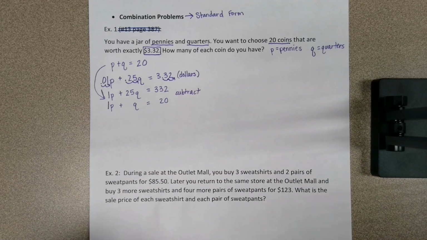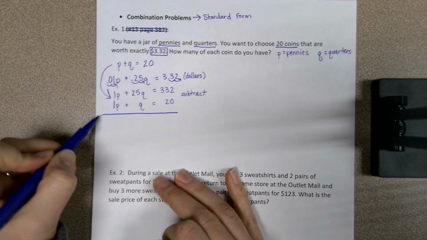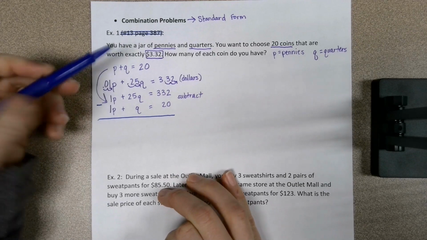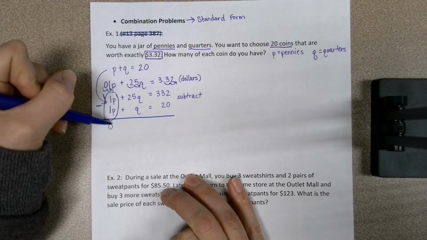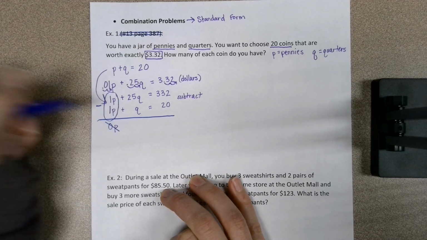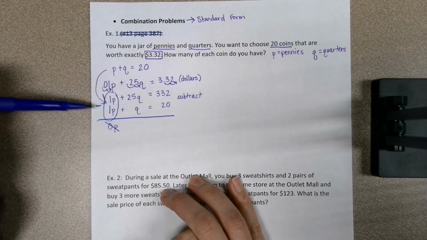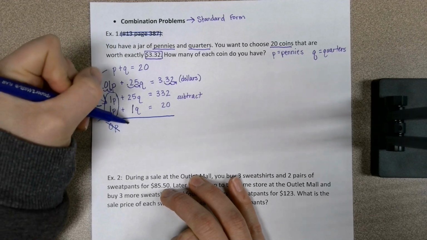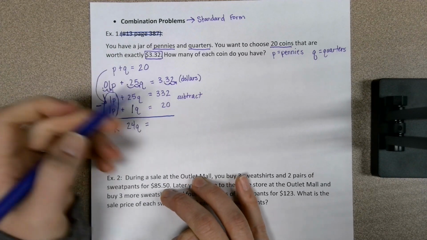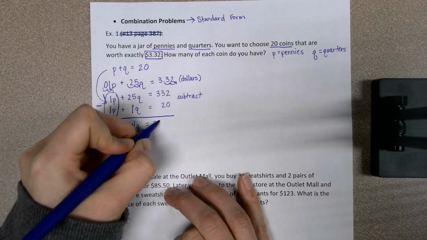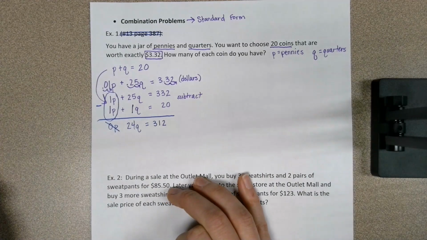So we need to subtract each term. 1p minus 1p leaves us with 0 pennies, so it cancels out. 25 quarters minus 1 quarter gives us 24 quarters, and 332 minus 20 gives us 312.